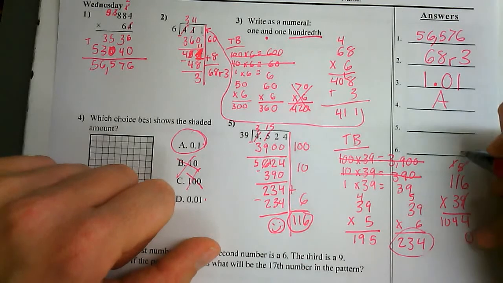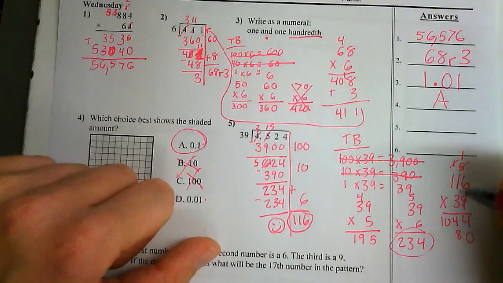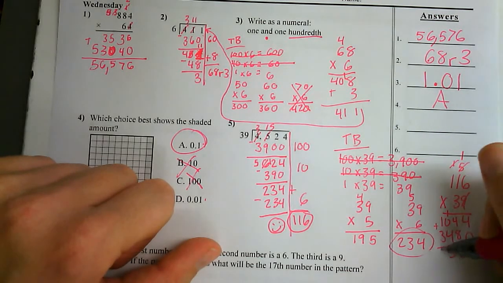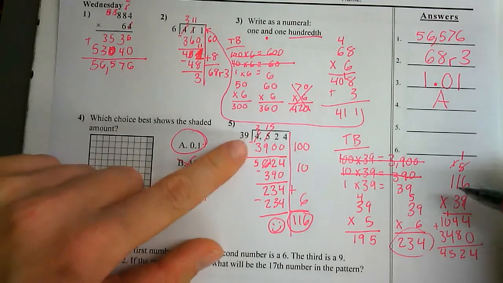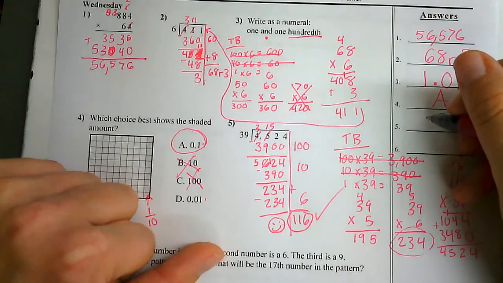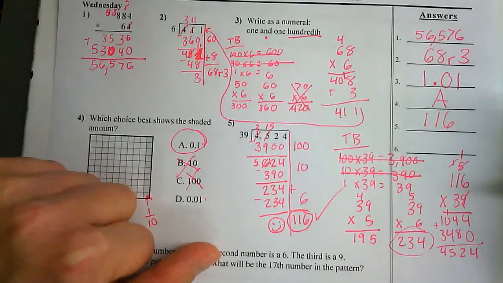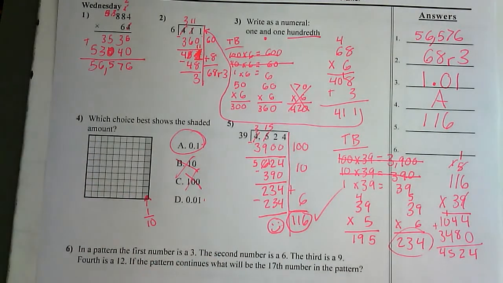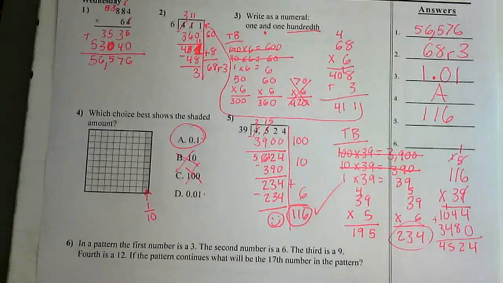3 times 6 is 18. Carry 1. Bring down your 8. 3 times 1 is 3, plus 1 is 4. 3 times 1 is 3. Let's add them up. Here we go. 4 plus 0 is 4. 4 plus 8 is 12. Carry 1. 4 plus 1 is 5. 3 plus 1 is 4. 4,524. Huzzah! We've got the right answer. So the answer to number 5 is 116.